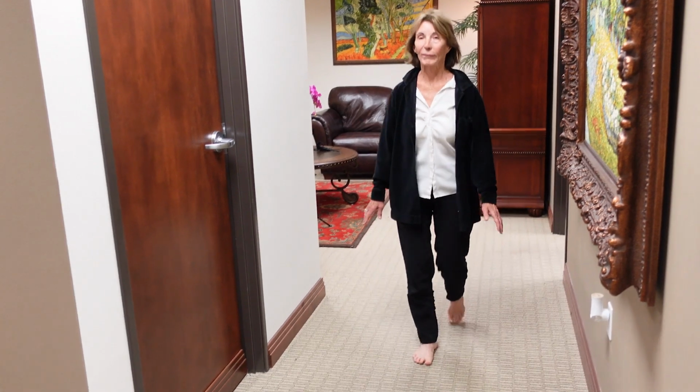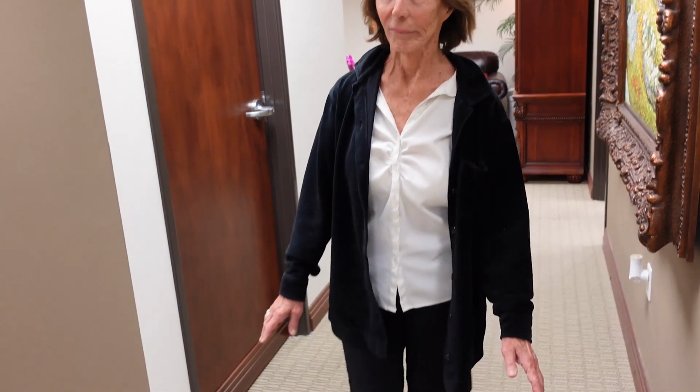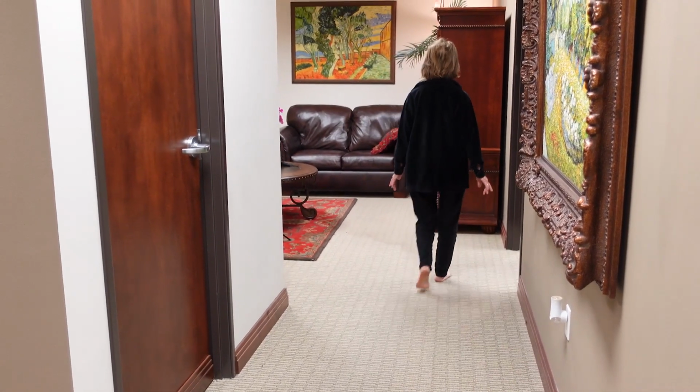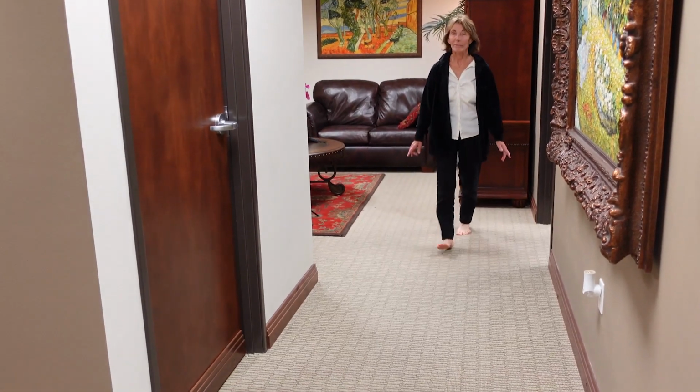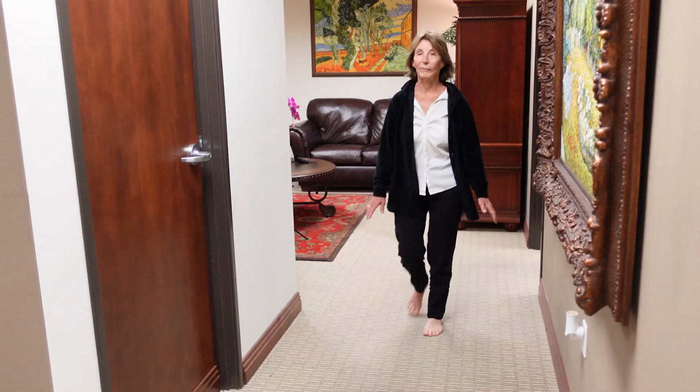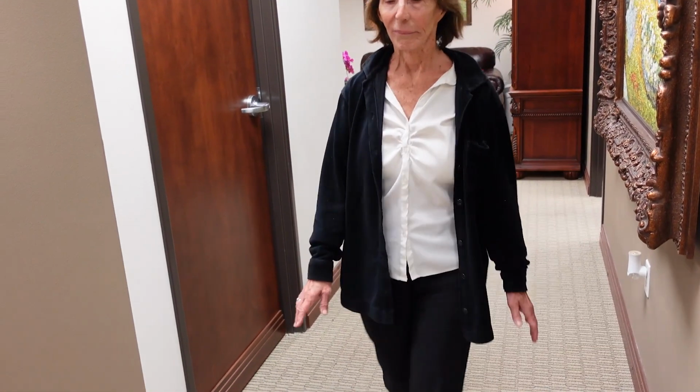Perfect. So when we do a gait analysis and check her ambulation, you can see that Catherine is completely unstable. You can see her arms are out to the side, and she's walking as if she's walking on something very, very slippery, but she's just walking on carpet. So this strongly suggests that her balance and stability pathways are off. It's very clear when she walks.